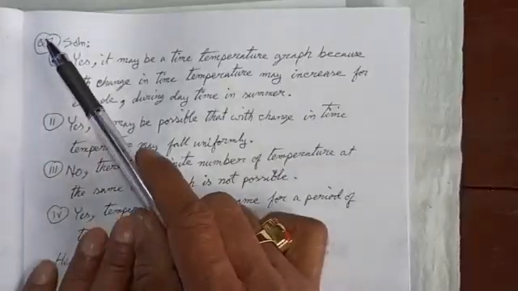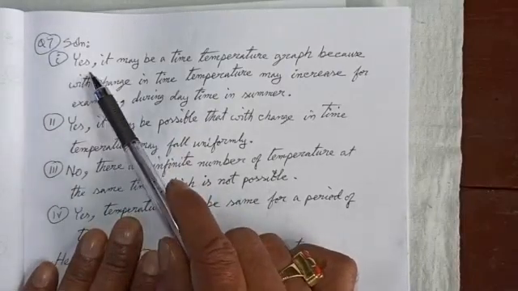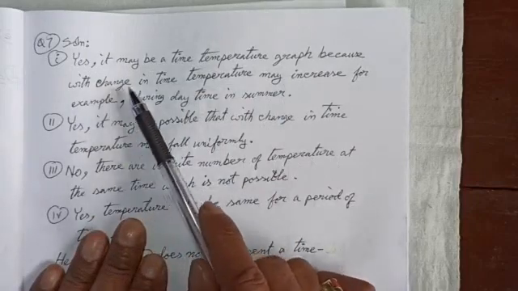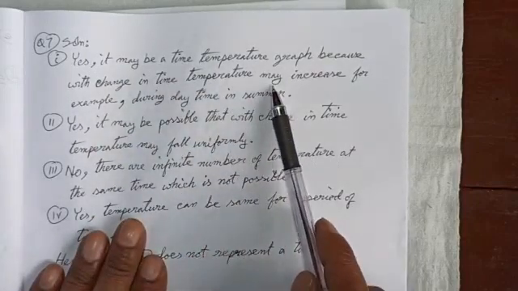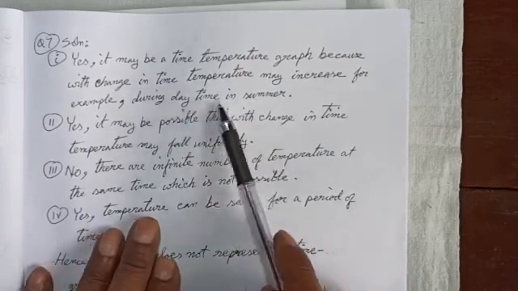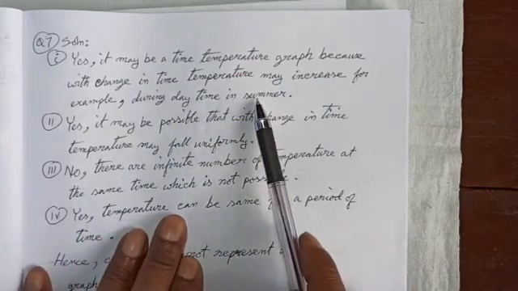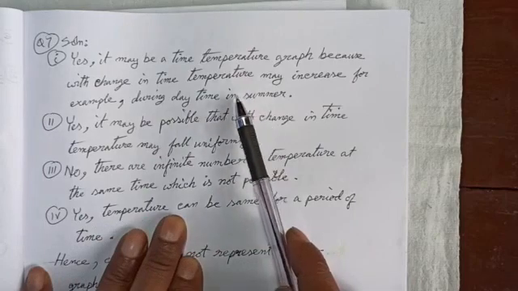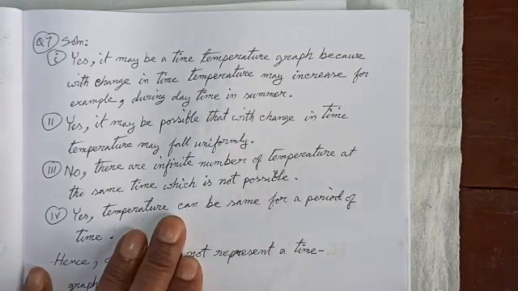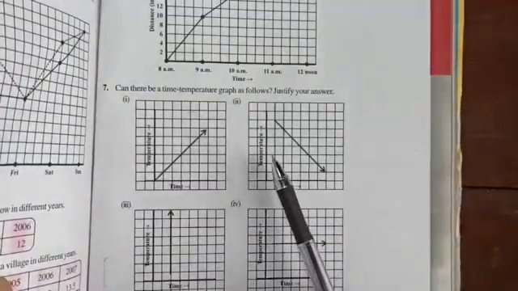Question number 7, Roman 1: yes, it may be a time-temperature graph because with change in time, temperature may increase. For example, during the daytime in summer, the temperature increases. So Roman 1 can be a time-temperature graph. Now this is Roman number 2.